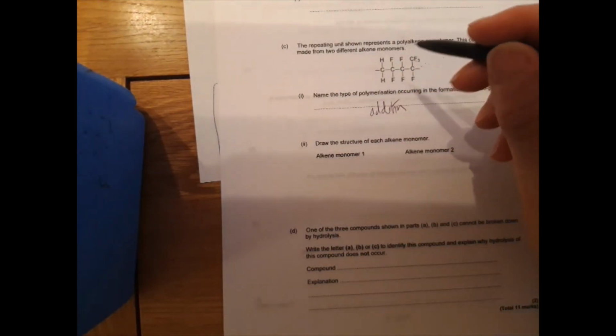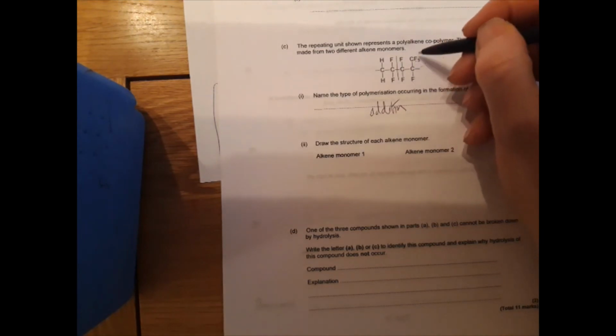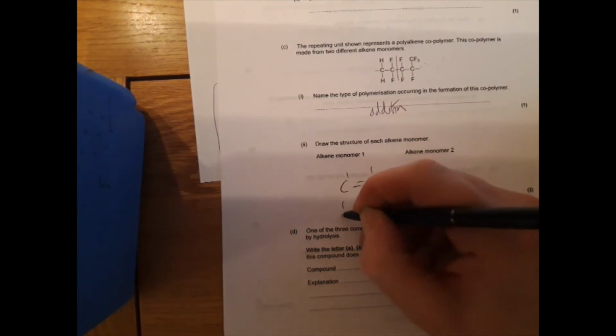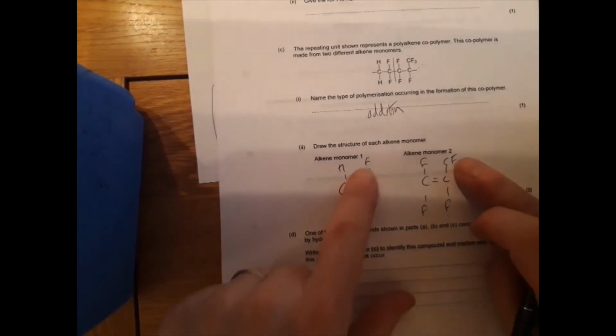Repeating unit again. Name the type of polymerization. By the way, the type of polymerization is addition polymerization, but you haven't done addition polymerization. Maybe draw the structure of each alkene monomer. If you're looking at this going, you don't know how to do this, that's fine. I'm just showing you that it's quite straightforward. You can see that and that come from 2 alkenes joined together.